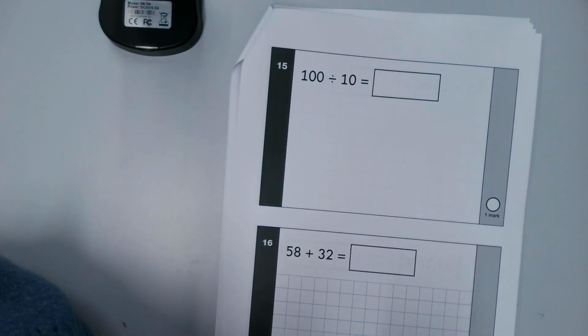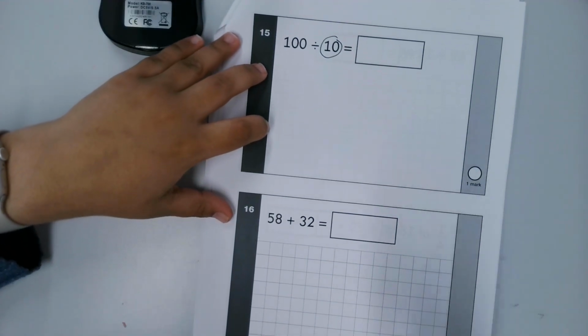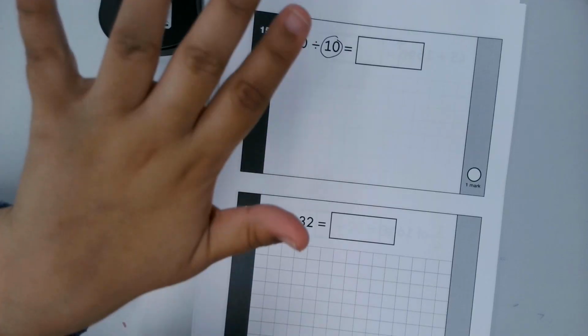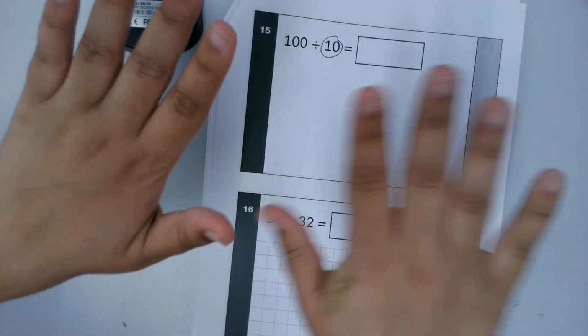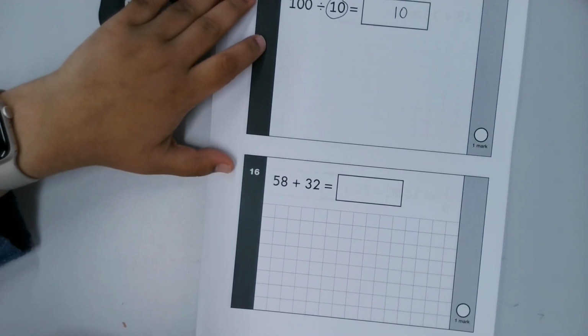Okay, 100 divided by 10. I'm going to roll my 10 and stop when I get to 100. 0, 10, 20, 30, 40, 50, 60, 70, 80, 90, 100. That's 10. So 100 divided by 10 equals 10.